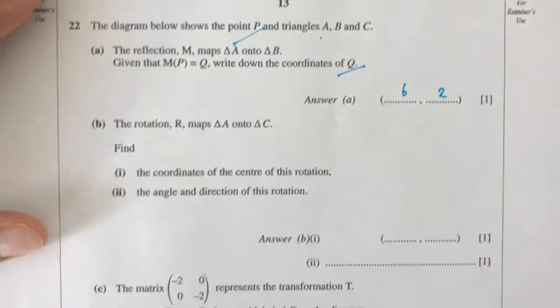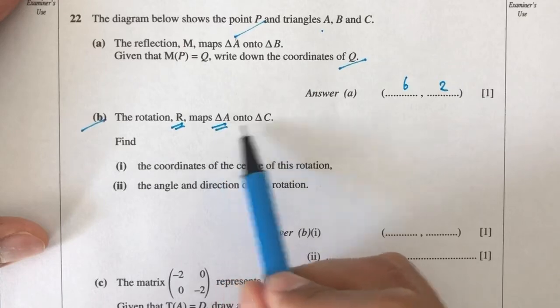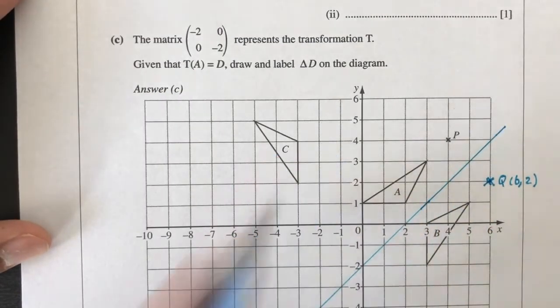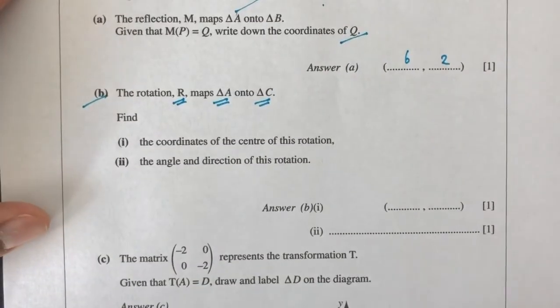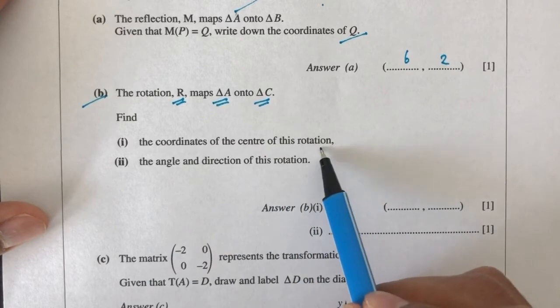Now part B, the rotation R maps A onto C. So where's A? A is this, C is this. Okay. Now the question is part 1. Find the coordinates of the center of the rotation.